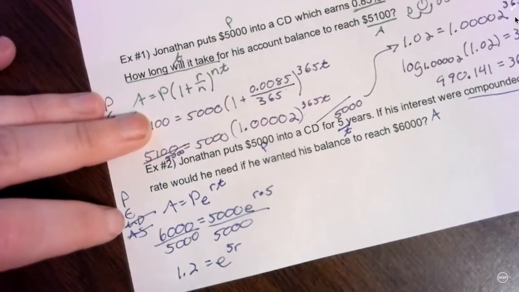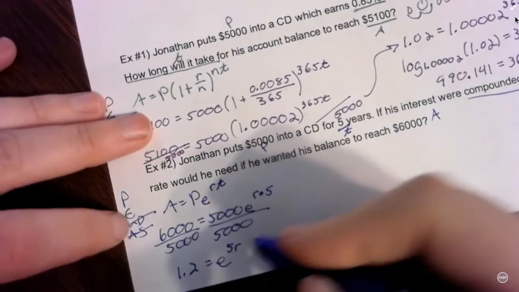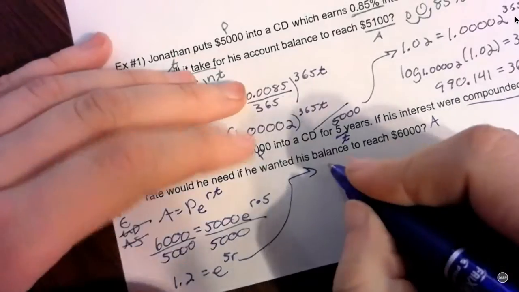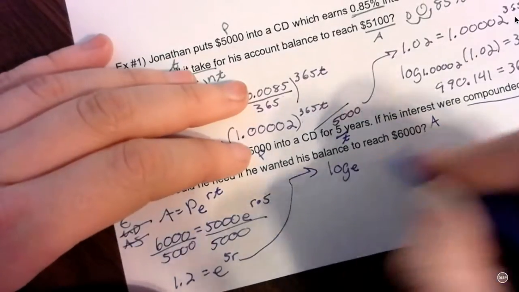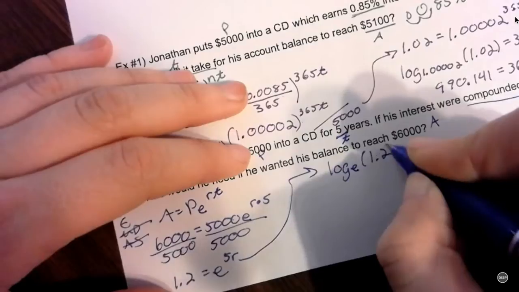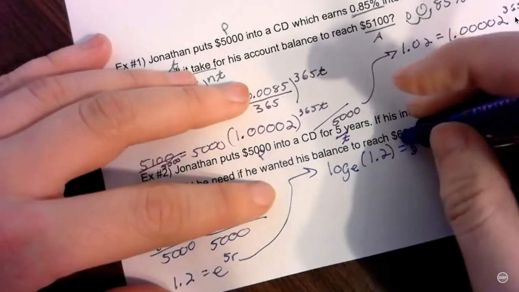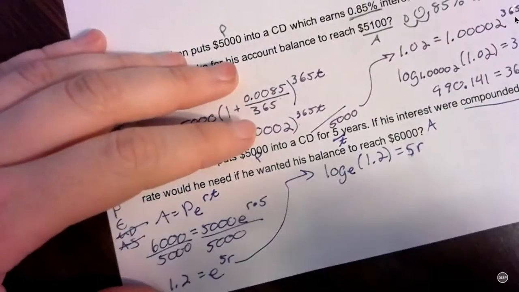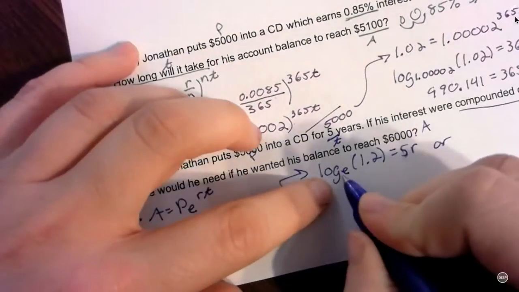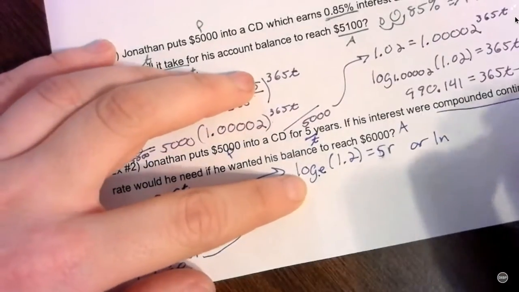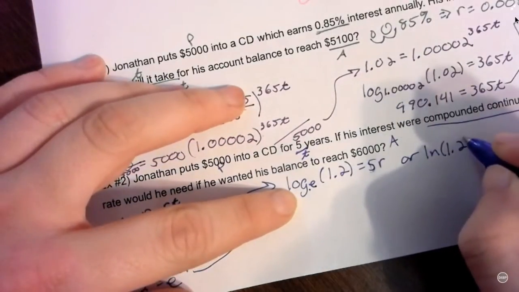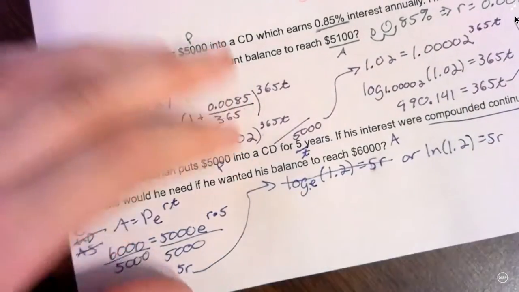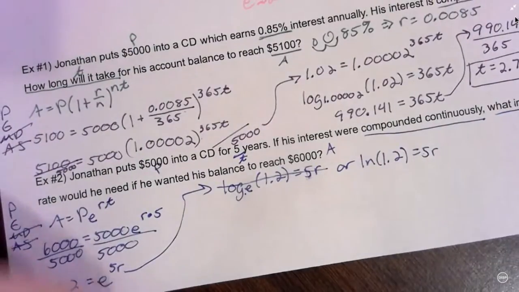All right, so we're at the exponent step now, which means I get to put this in log form. And remember, when your base is e, you have two ways to do that. You could say log base e of 1.2 equals 5r. Or remember, log base e is the same as ln. So you could do ln of 1.2 equals 5r. And I highly recommend using this one if your base is e. It's a lot fewer button presses in that calculator.